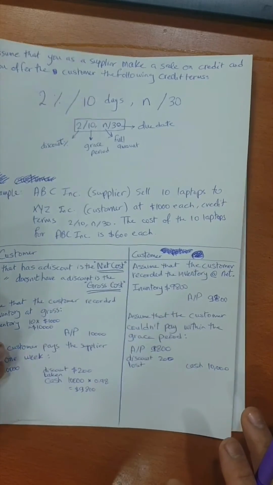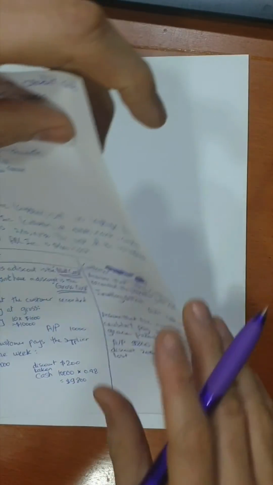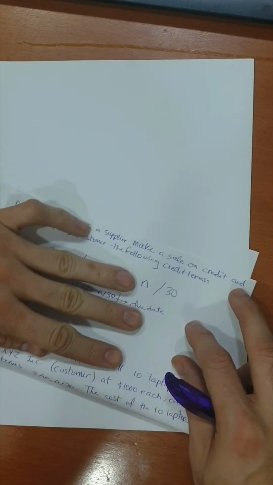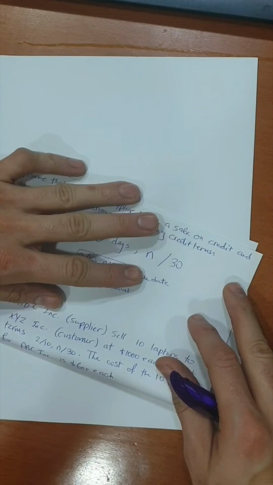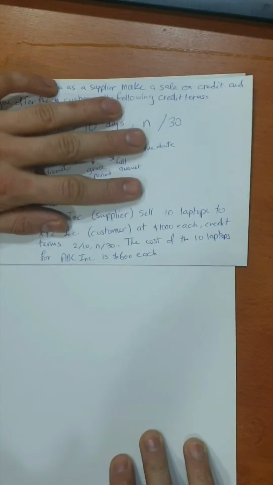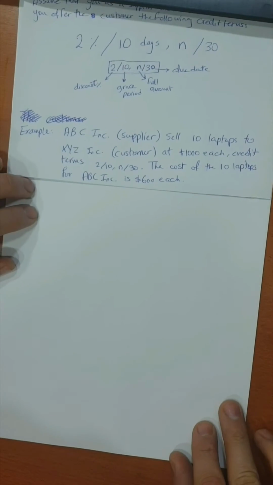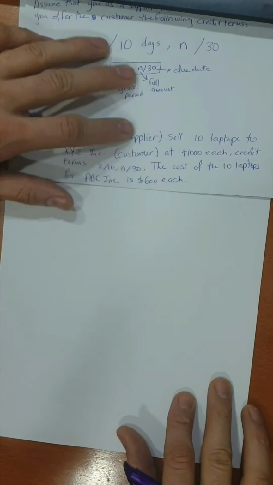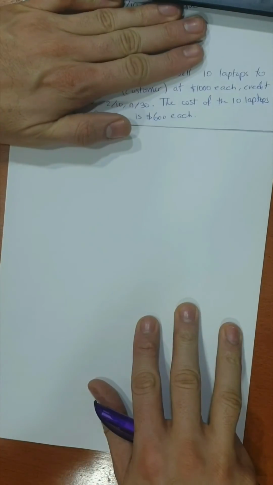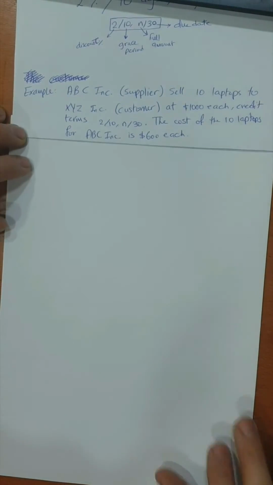Now, from the perspective of the supplier, the same example from the perspective of the supplier. Okay. I think that's fine. Yes, it is.